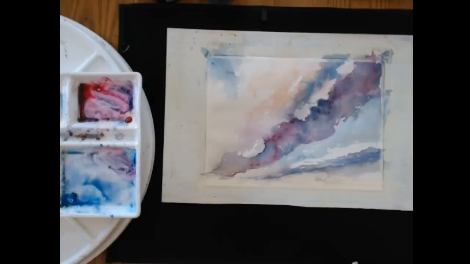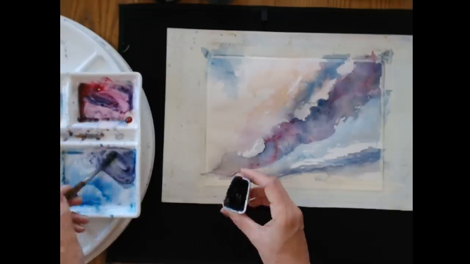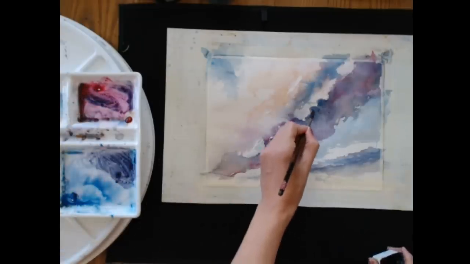We're probably getting low on time. I'm afraid to look at the clock because I'm enjoying this. And I pulled out my indigo because I'm not really sure where the indanthrone blue went.